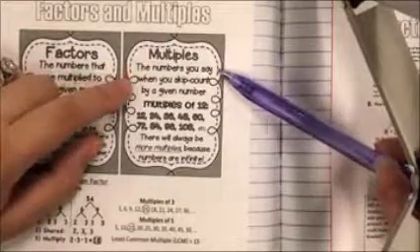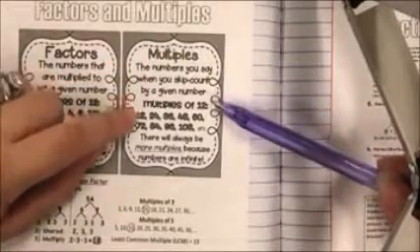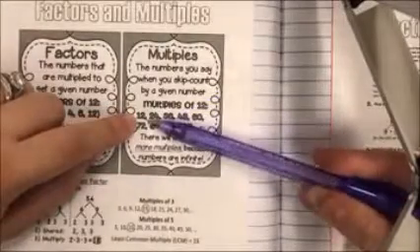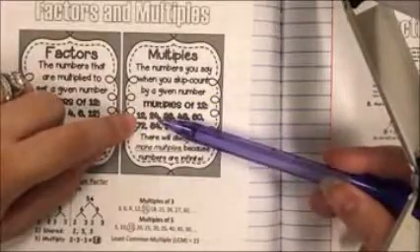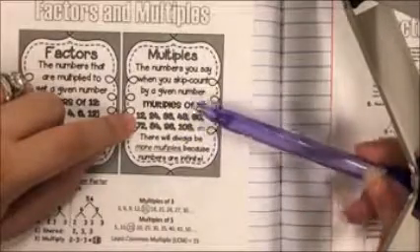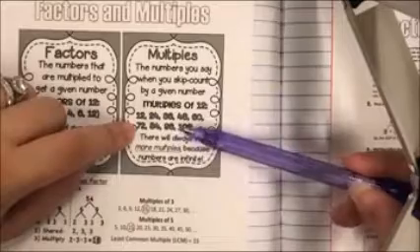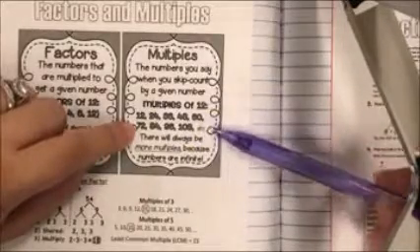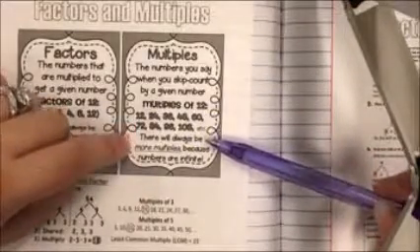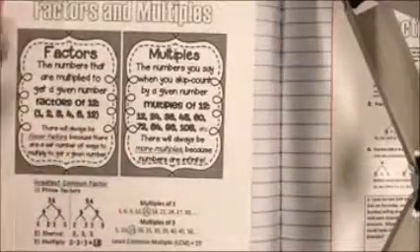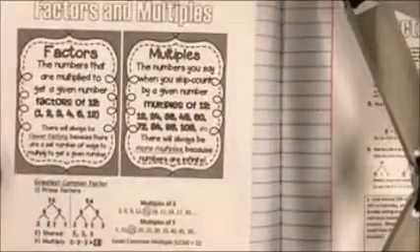The other thing I want to talk about is multiples. The numbers you say when you skip count by a given number. So multiples of 12: 12 times 1 gives me 12, 12 times 2 is 24, 36, 48, 60, 72, 84, 96, 108, and you can keep going. There will always be more multiples because numbers are infinite. They go on forever.